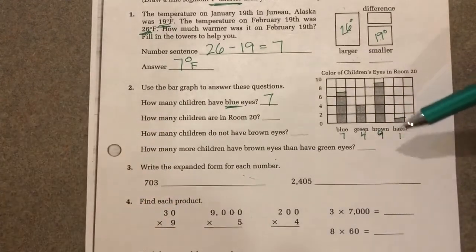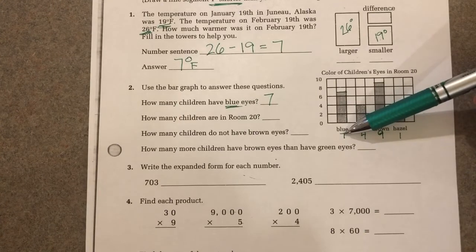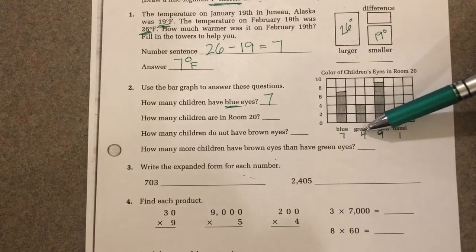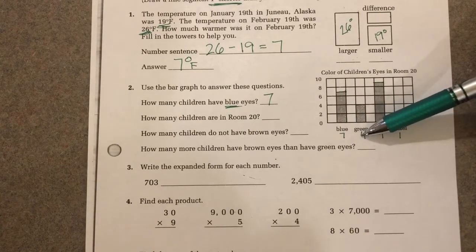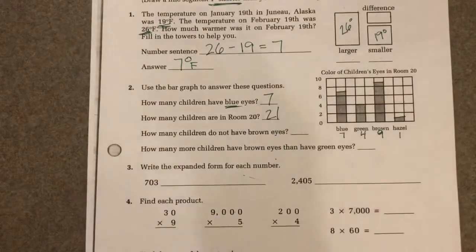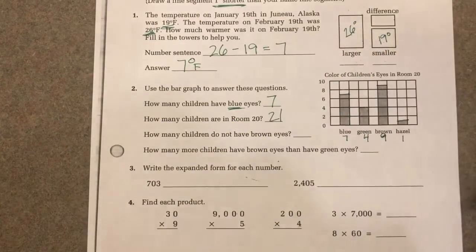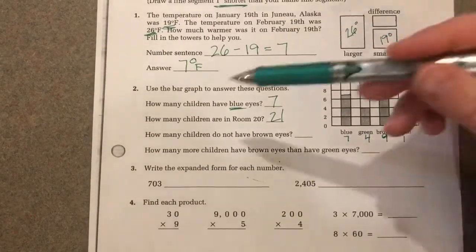So if we add these up, 9 plus 1 is 10, plus 7 is 17, plus 4 is 18, 19, 20, 21. There are 21 kids that voted, so that must be how many kids there are. Or I guess they weren't voting. They were just telling their eye color.